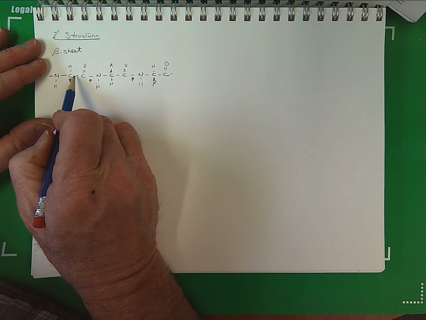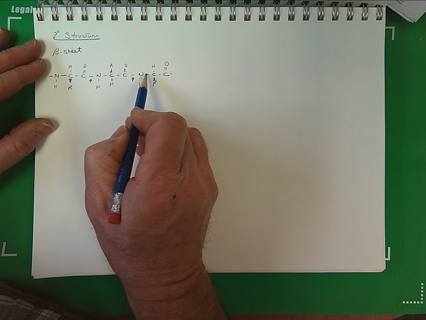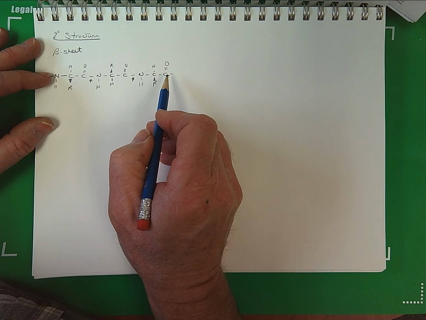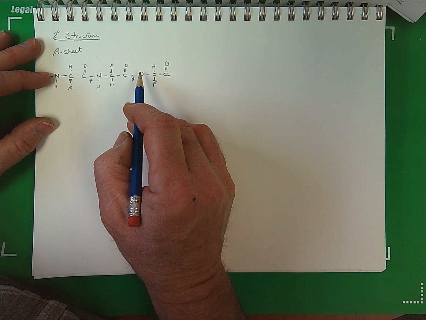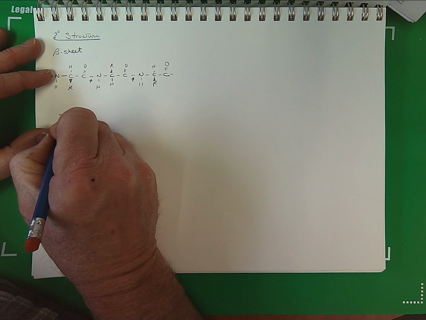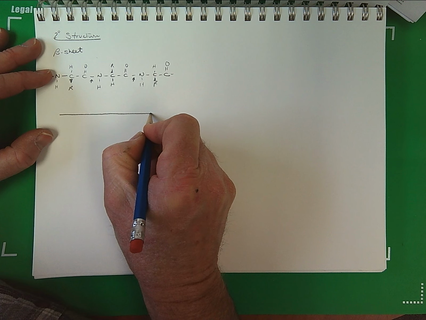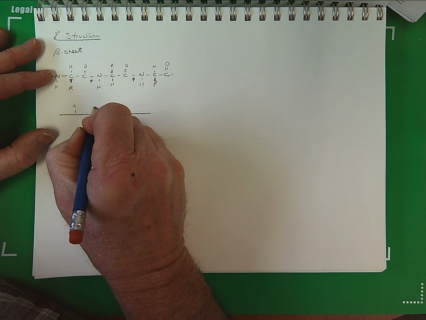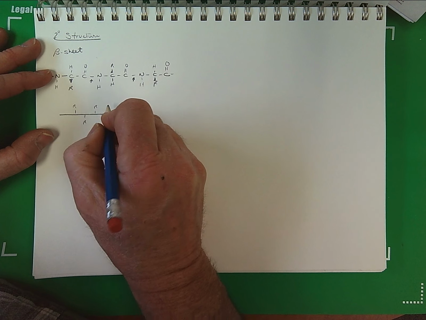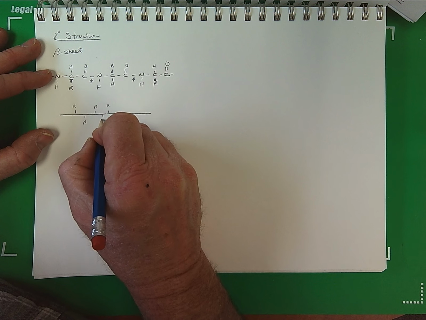So the peptide backbone, which is the long linear structure of nitrogens and carbons here, is flat. If we were to turn this on its side, this would be the nitrogen-carbon backbones, and the R chains would be sticking up and down based on the rotation.